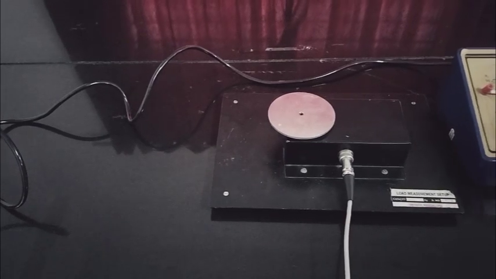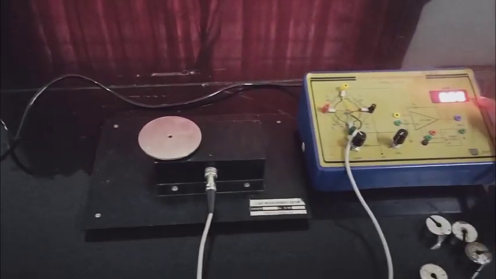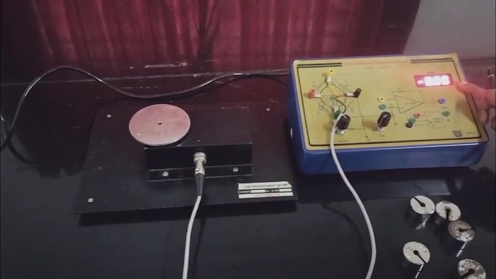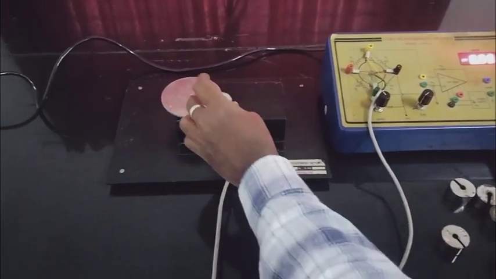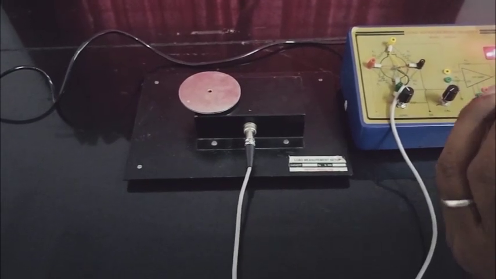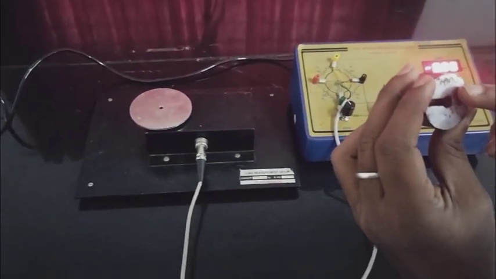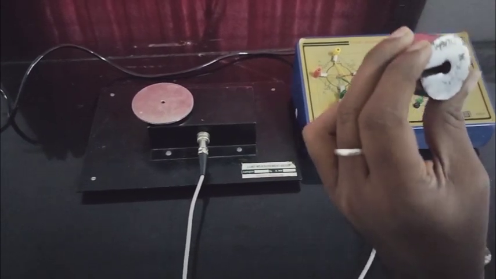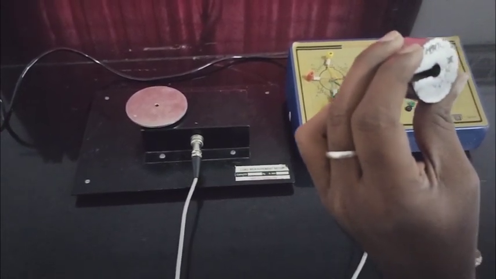Now we have to switch on the load measuring trainer. The reading is already noted as 0.00. Now we have to add the load. As already told, it is 100 grams. We calculate it in kilograms: 100 divided by 1000, so one part of the load is 0.1 kg.